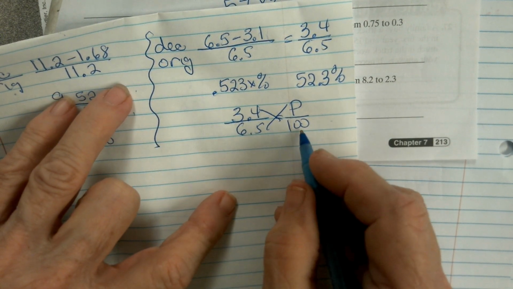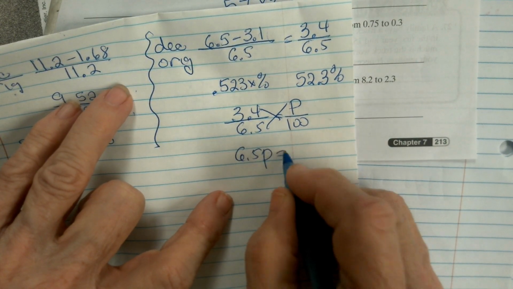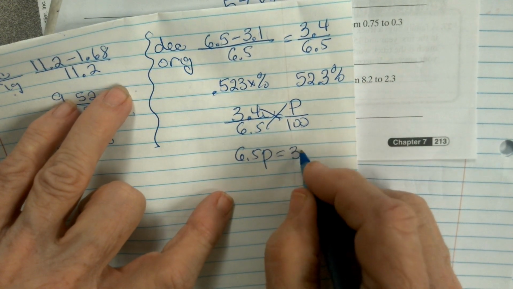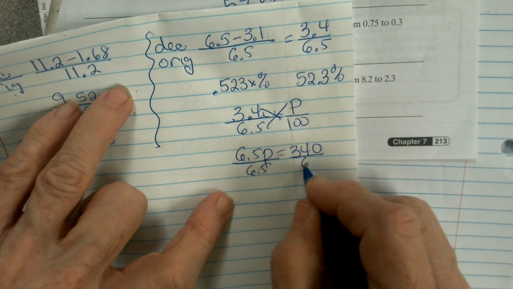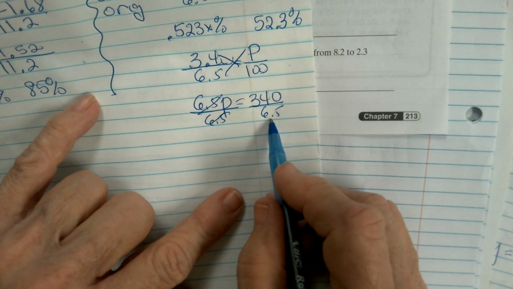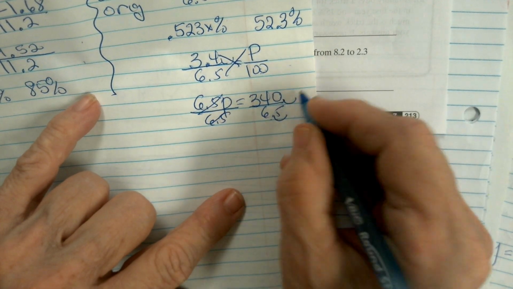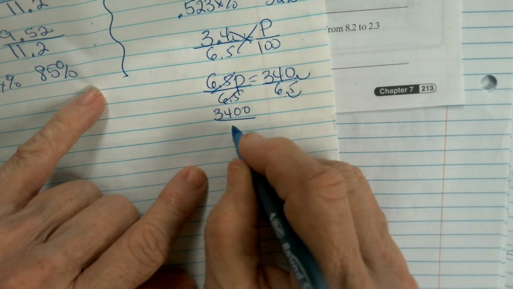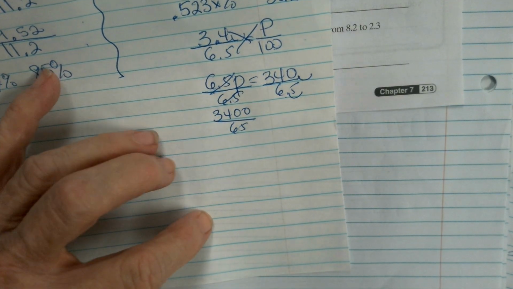So this is going to be 6.5. P is equal to, moving it over 1, 2, when I'm multiplying by 100, so 340 divided by 6.5. I want to get rid of this decimal. How do I get rid of that decimal? By moving it 1 place over here and 1 place over here. So it's really 3400 over 65. Now I can get it into a fraction.